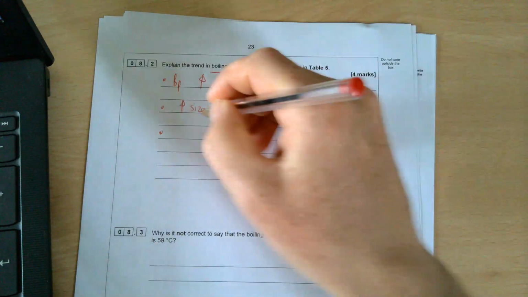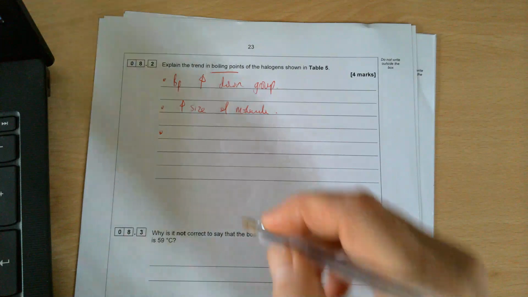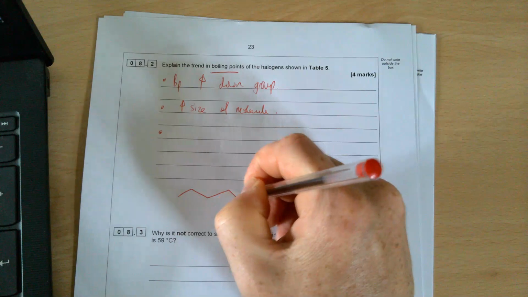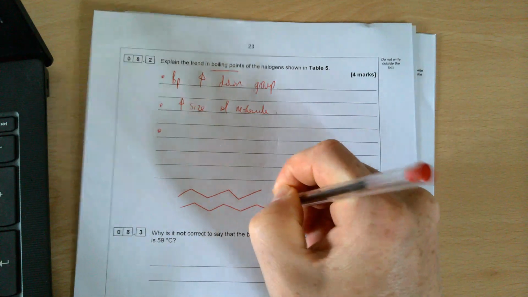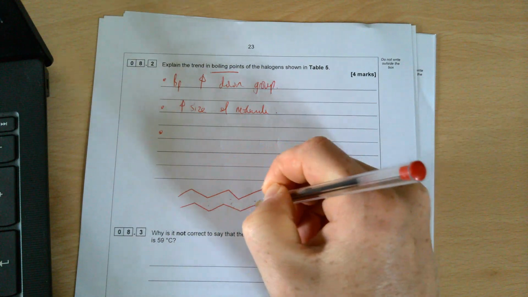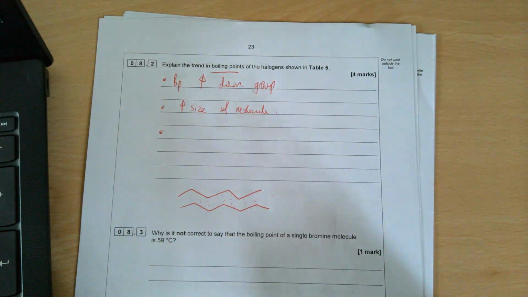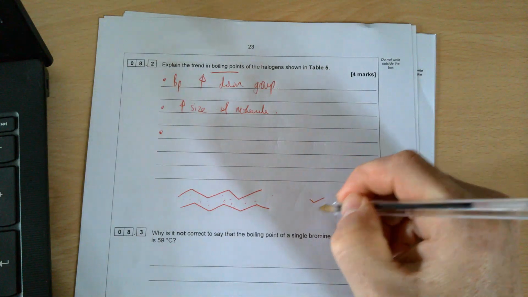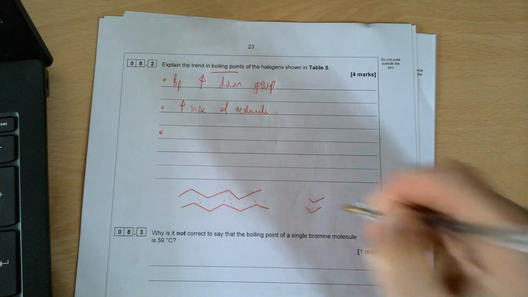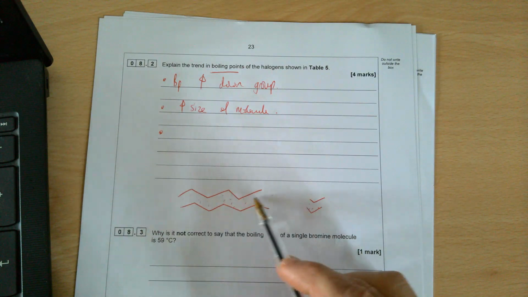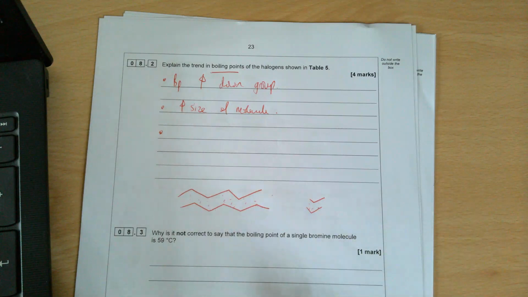And the reason that the size of the molecule getting bigger is important, just like I said in that first question I did, is that if you've got a big molecule, you've got more intermolecular forces, more contact points between molecules. So if you've got a long chain hydrocarbon, for example, versus a short chain, the long chain hydrocarbon has stronger forces of attraction, stronger intermolecular forces than the smaller molecule.